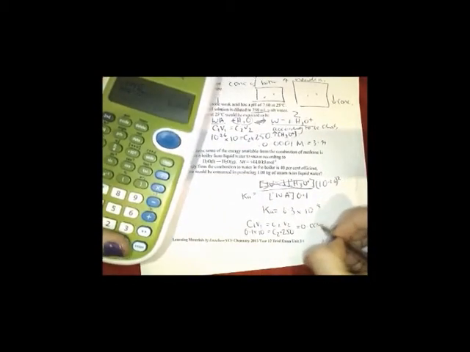Alright, now we can use this information because we know that we've diluted it. C1V1 equals C2V2. The concentration of the acid initially times the volume equals C2 times 250, which equals 0.004 molar.